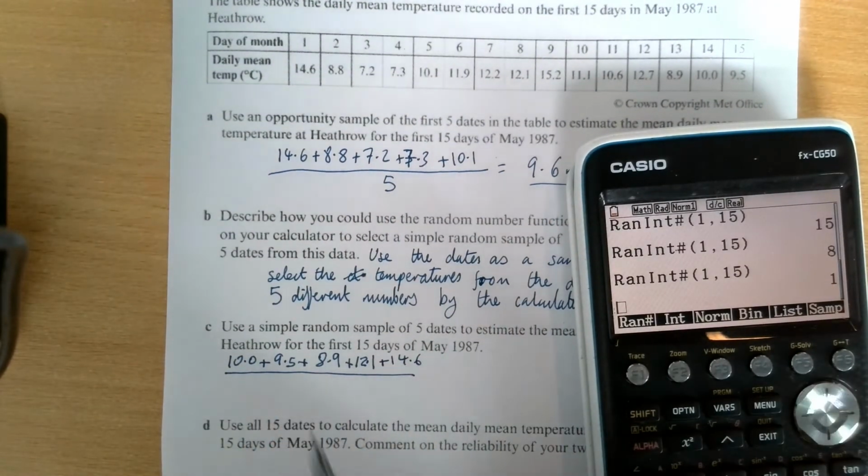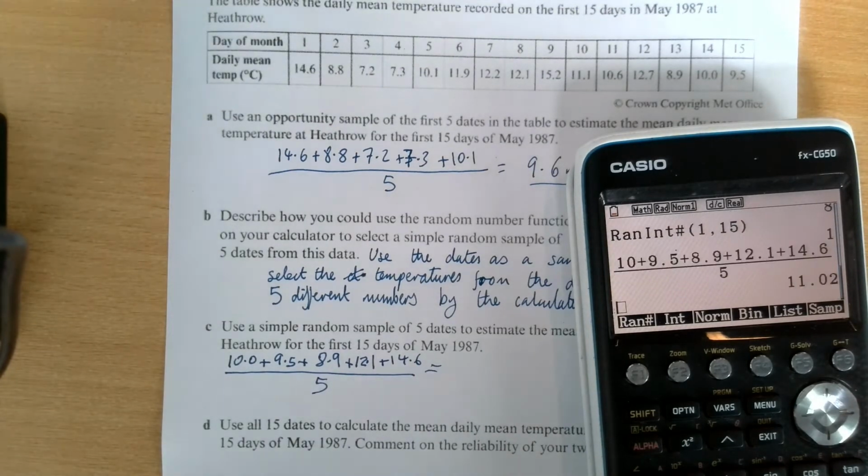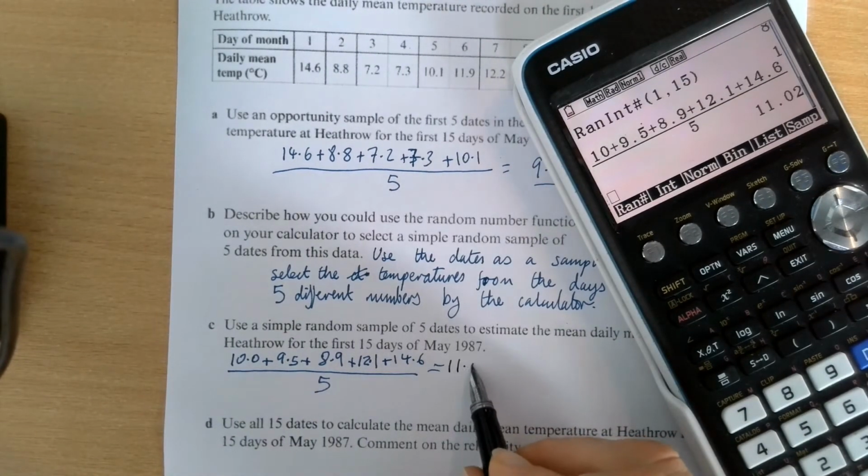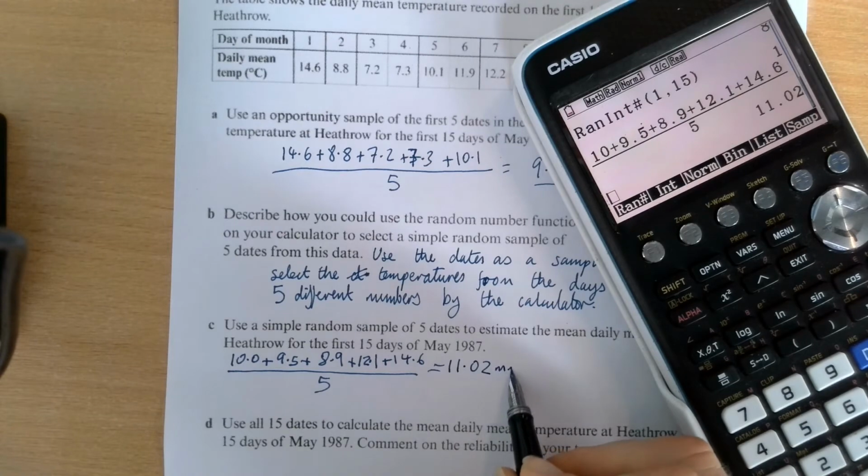So I'll put all of those in there and divide by 5. And that's given me 11.02. Now you'll have different values, and it doesn't matter what they are, but it's important that you do write them down to show that you've done it, whichever ones it is that you've ended up with.